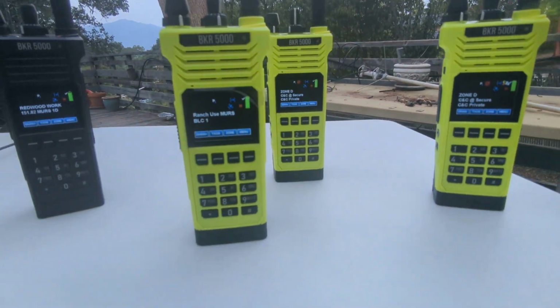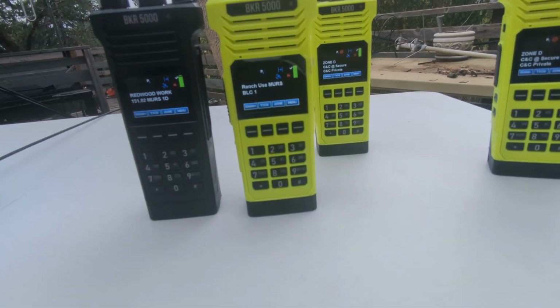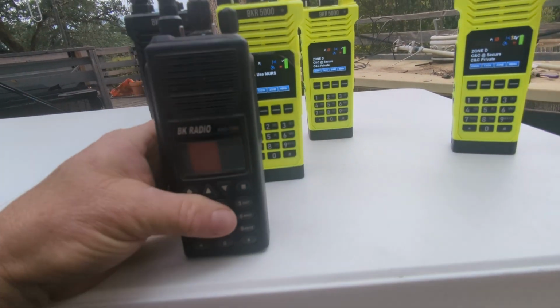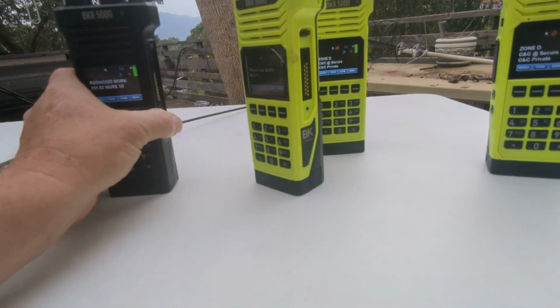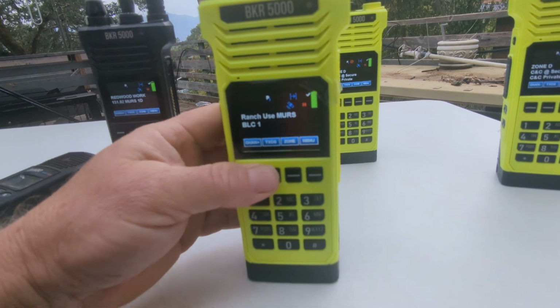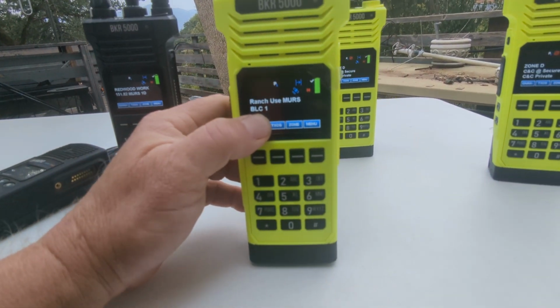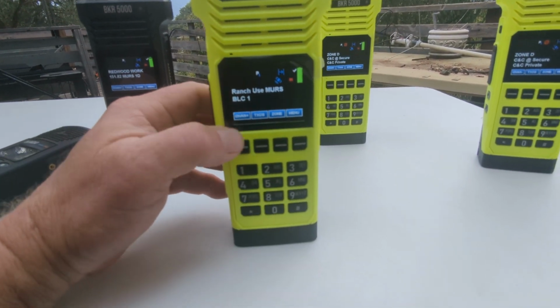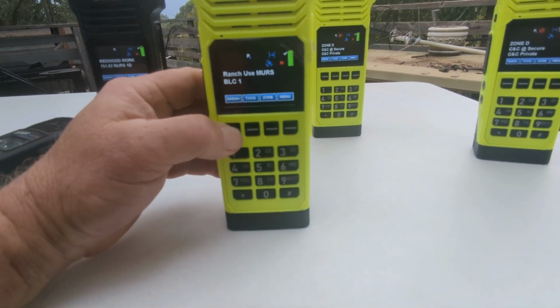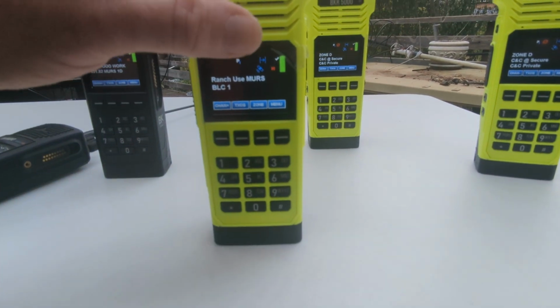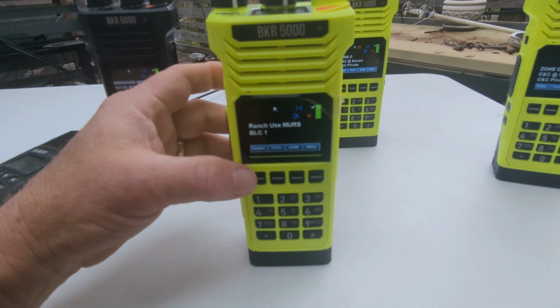So now I'm going to show you how to build a command group on the BKR5000. It's the same with the older legacies. I got this nice looking yellow one here. So I want to add this channel. I found it in one of the zones. I want to add this channel to my ABCD on the top.